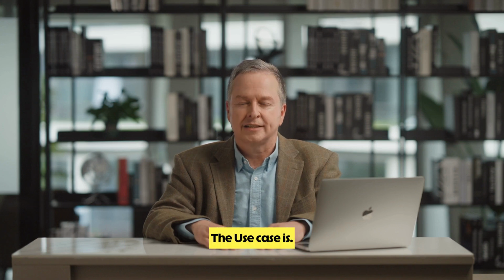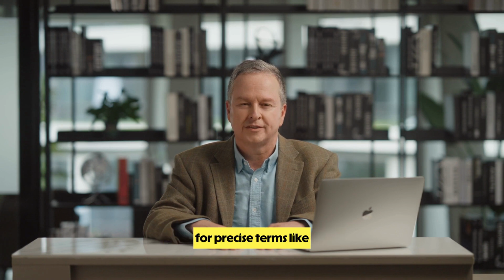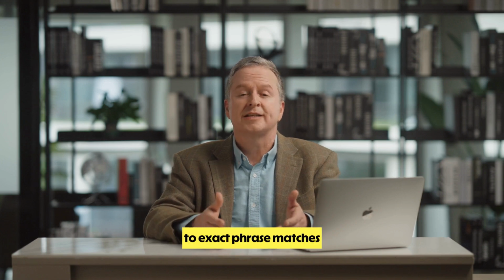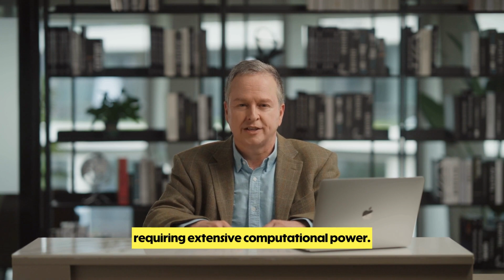The use case is a legal document search platform where lawyers search for precise terms like habeas corpus or amicus curiae. Sparse retrievers excel due to exact phrase matches and quick indexing without requiring extensive computational power.